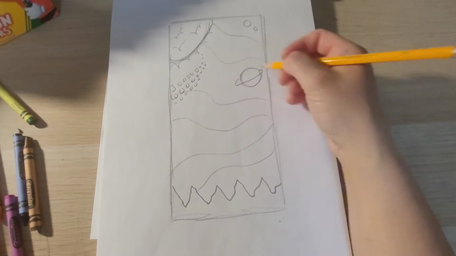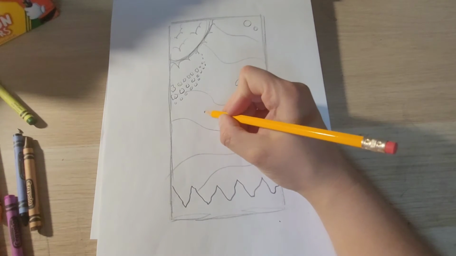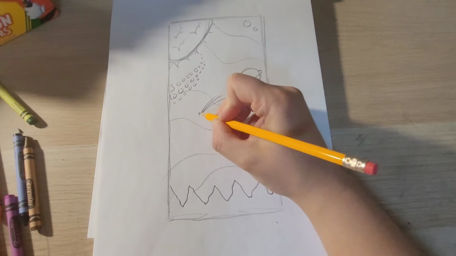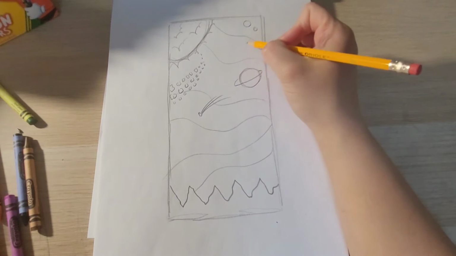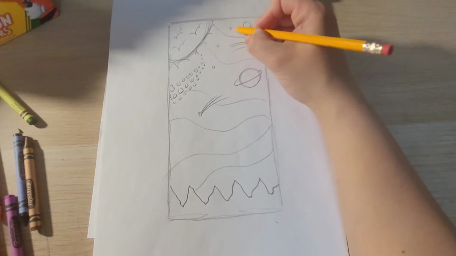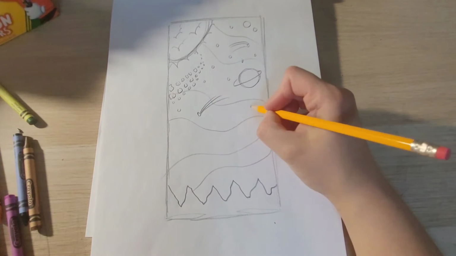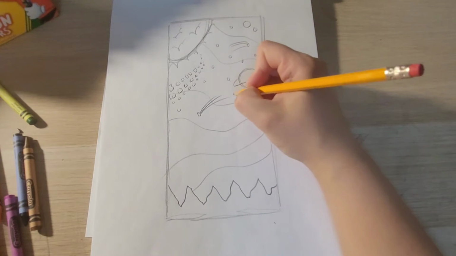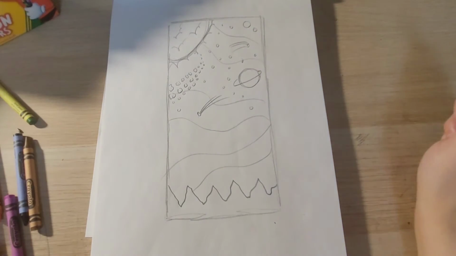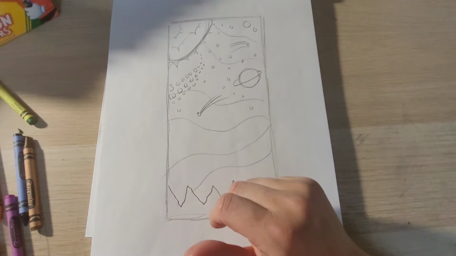Now, if you want to add in other details in here, you want to add in more planets, or you want to add in shooting stars. I just do circles. You can add those in. You can add in more stars. Now, I'm not going to outline this, but you're more than welcome to.